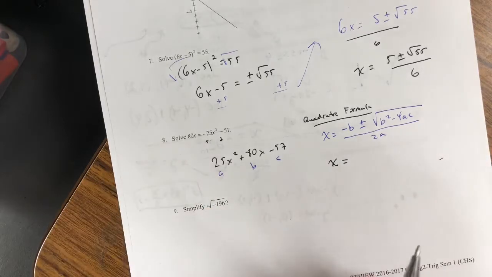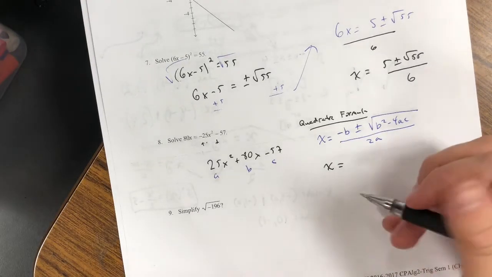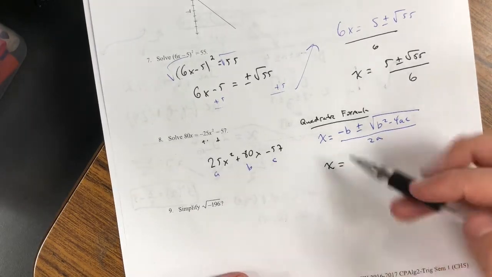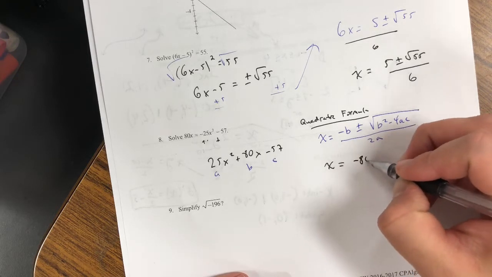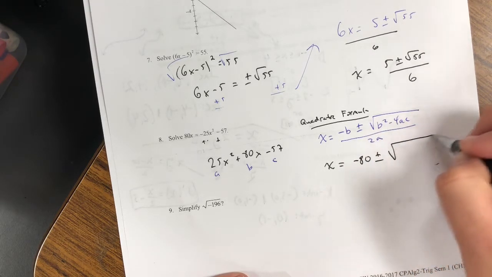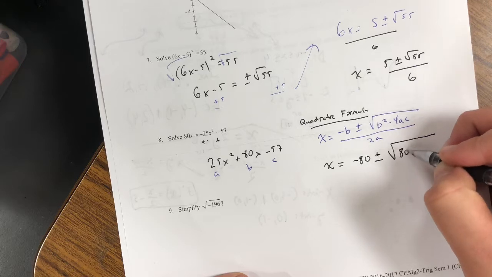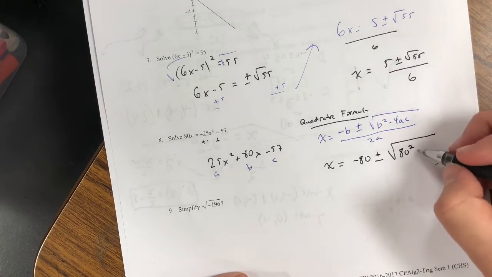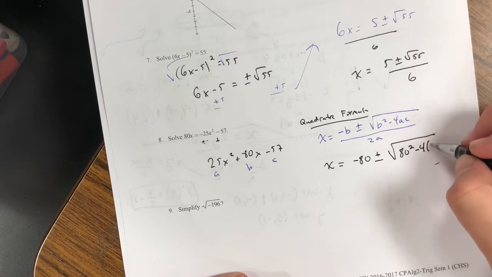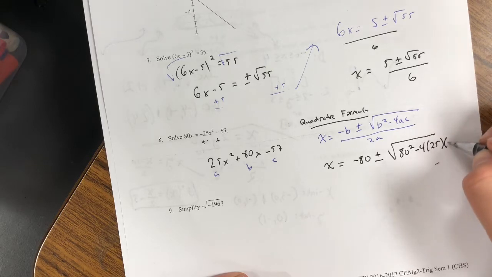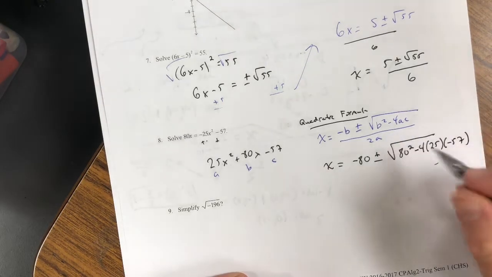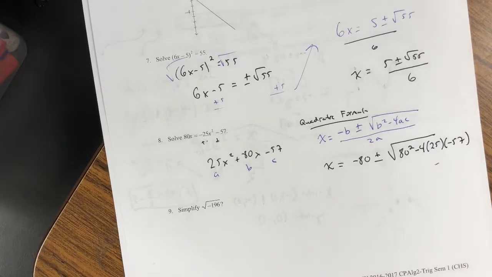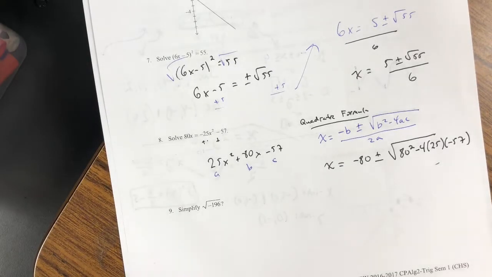So when you do this, you want to check your discriminant. That's going to tell you the type of solutions you're going to have. So we're going to get -80 plus or minus the square root of 80 squared, which is going to be a large number, minus 4 times 25 times -57. Handy dandy calculator is not nearby, so I'll be right back.